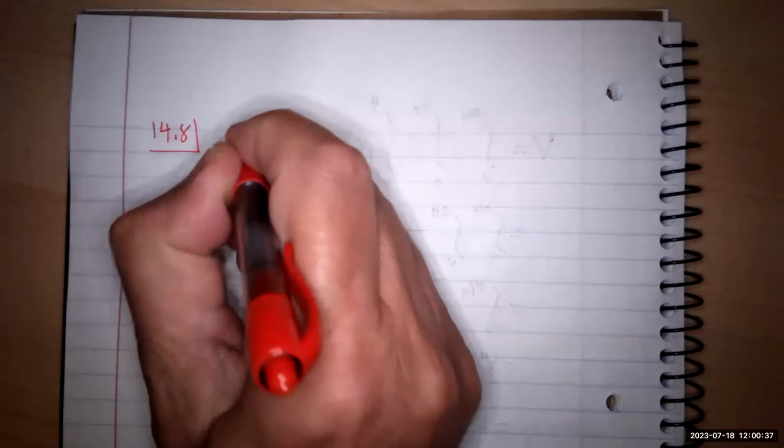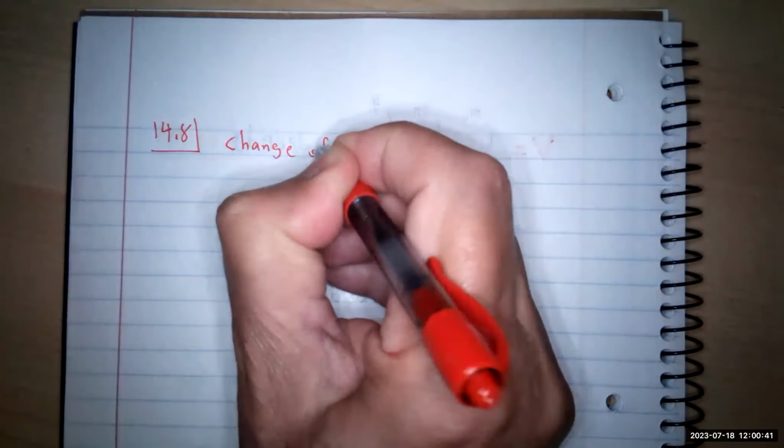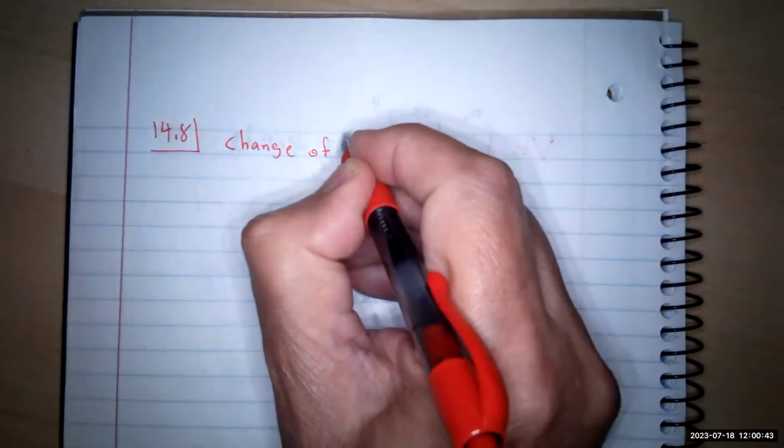Okay, this is section 14.8. This is the last section that we're going to cover from chapter 14. So 14.8: a change of variables, if you like, for the integrals.